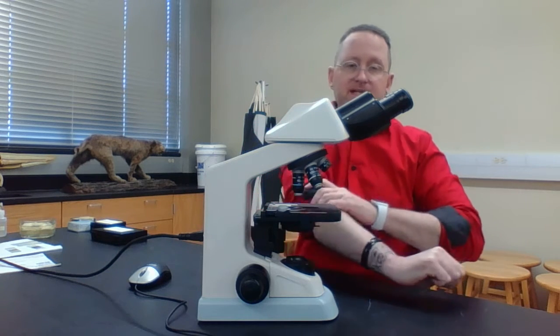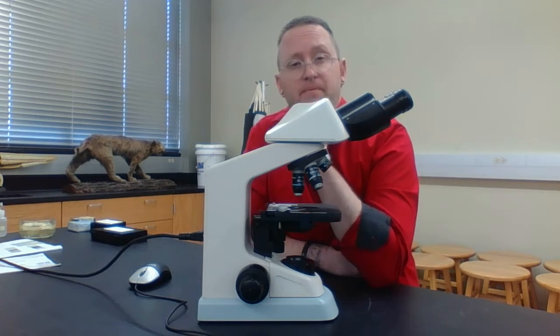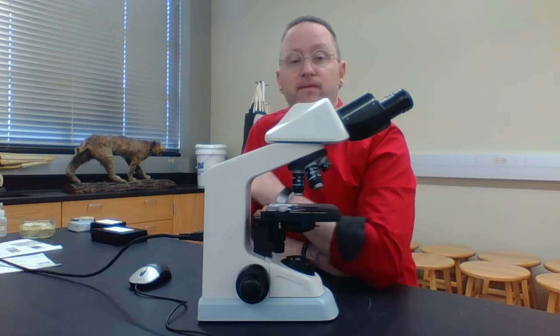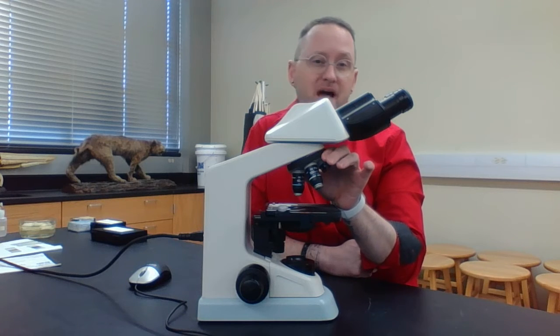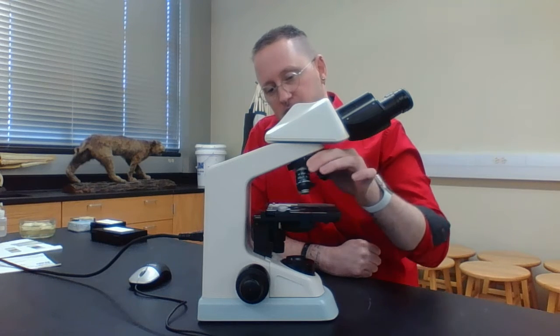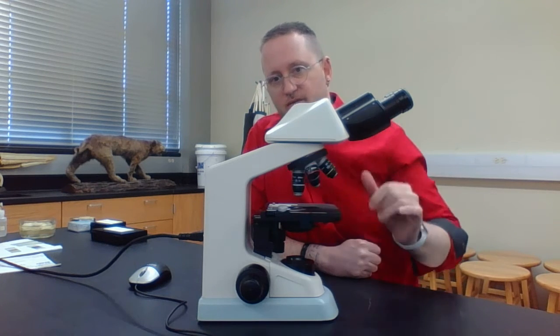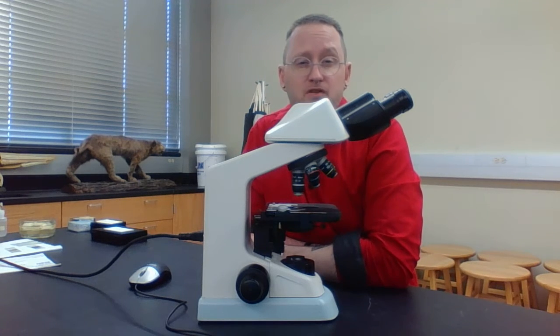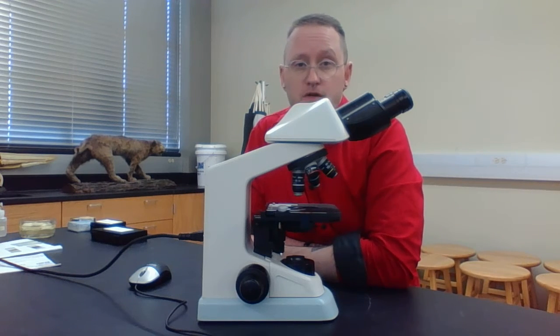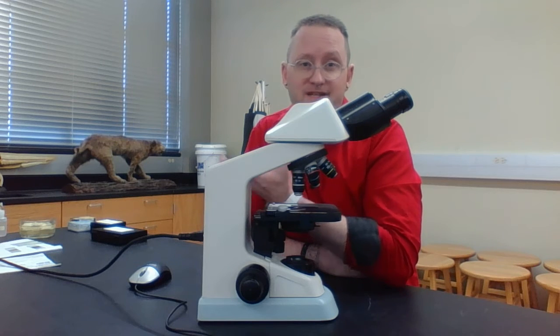Now, this last objective, we're probably not going to use in this lab, but for those of you who will be taking a microbiology class, or sometimes we may use it in anatomy and physiology, it's this objective right here, which is white, has a white bar around it. This is referred to as the oil immersion objective or the oil immersion lens. We actually have to use immersion oil to view it.